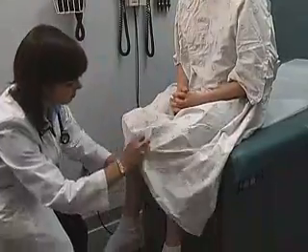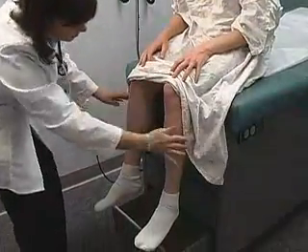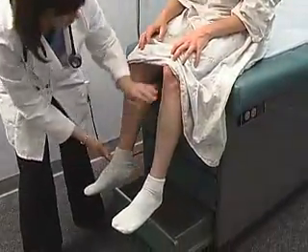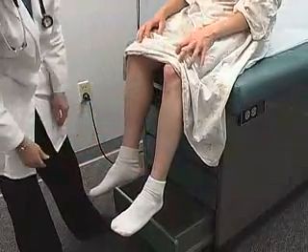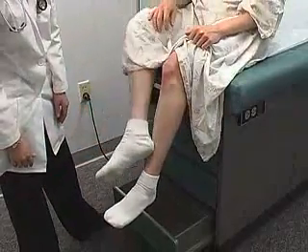Another helpful test is heel to shin testing. Instruct the patient to place one heel just under the opposite knee and slide it down to the ankle. Repeat on the other side.